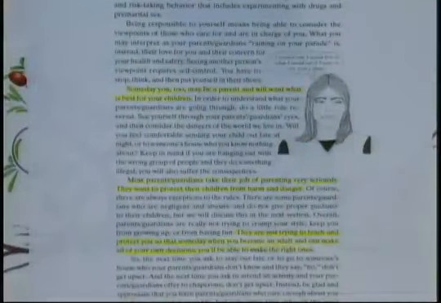So then, jumping down to the next paragraph on the responsibility unit, it says, most parents and guardians take their job of parenting very seriously. They want to protect their children from harm or danger. And of course, there are always exceptions to the rules. There are some parents or guardians who are negligent and abusive and do not give proper guidance to their children, but we'll discuss that in the next section. It says, overall, parents and guardians are really not trying to cramp your style.